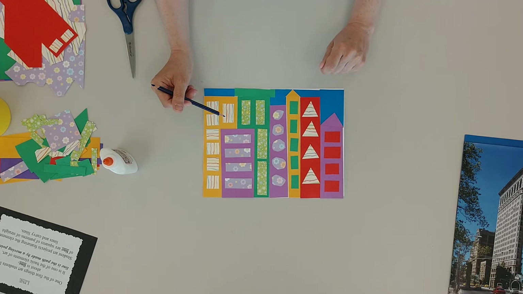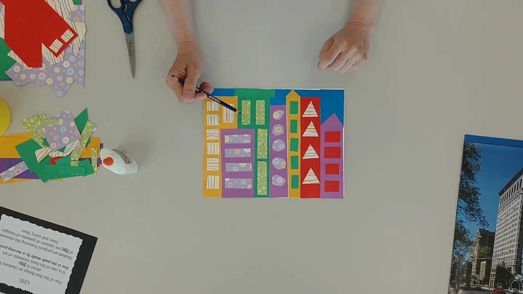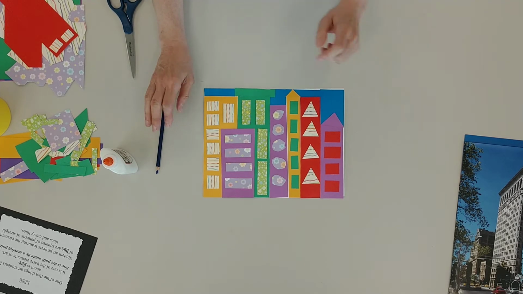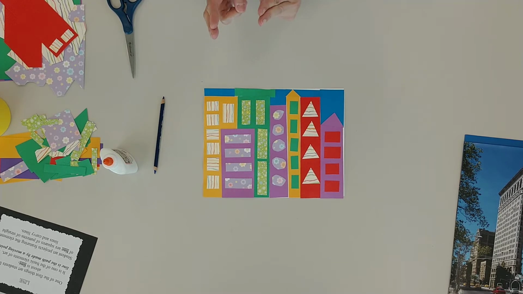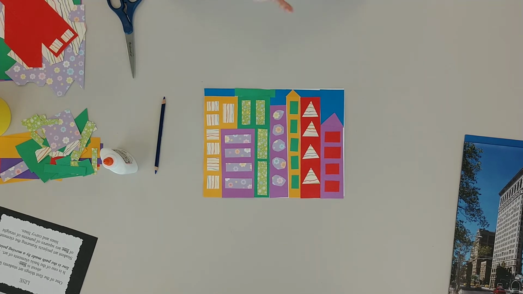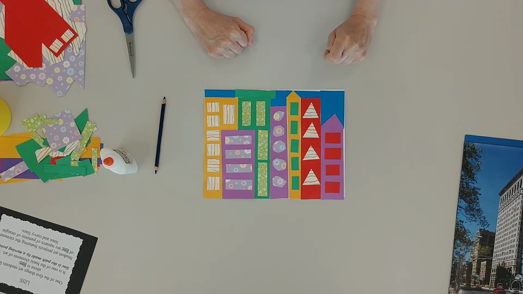I had what I call decorative paper that I used to cut out for the windows. When I cut those out, I didn't measure. I just went right to the paper and cut them out with the scissors. They're not supposed to be perfect. They're supposed to be a little quirky anyway. And then for the sky, I cut out the blue cardstock and just glued that down too.